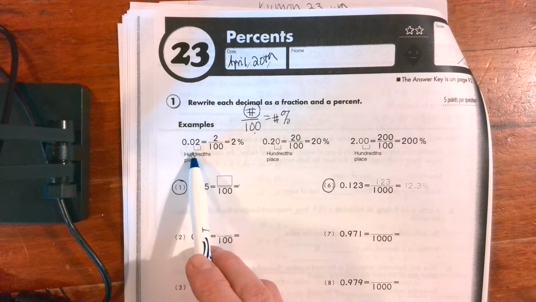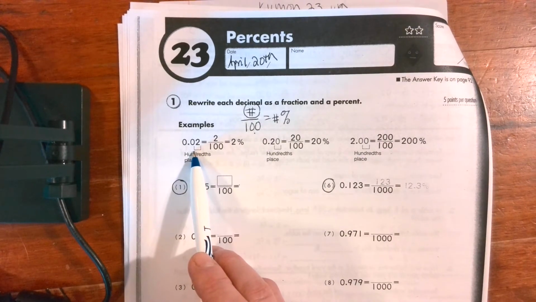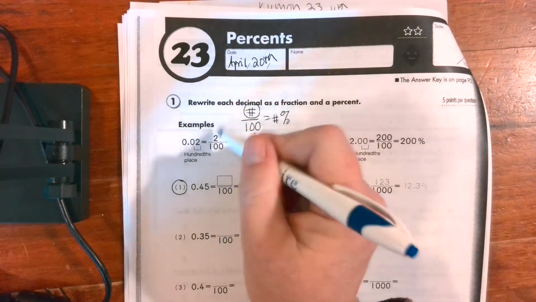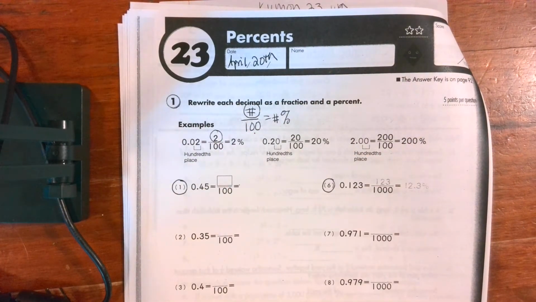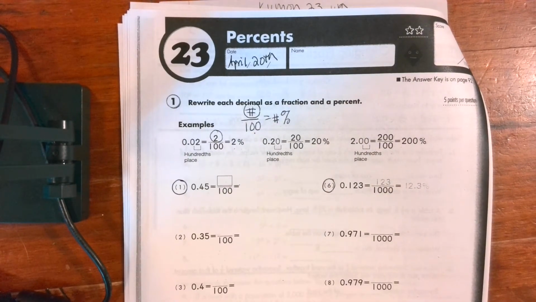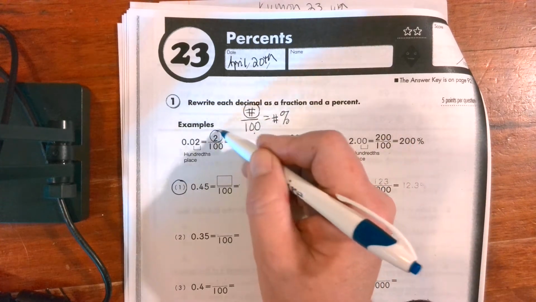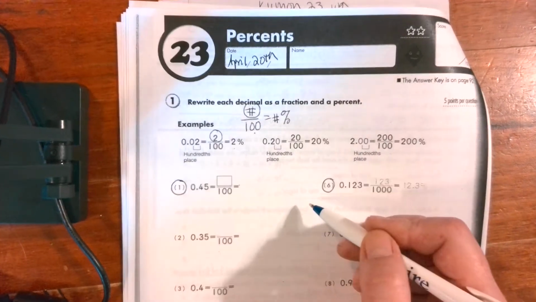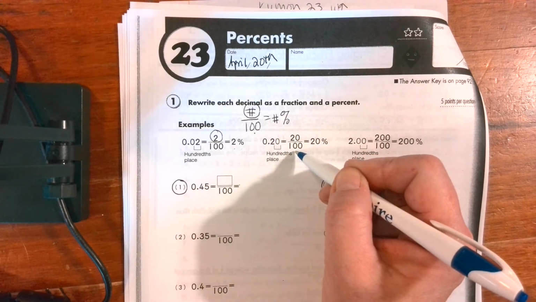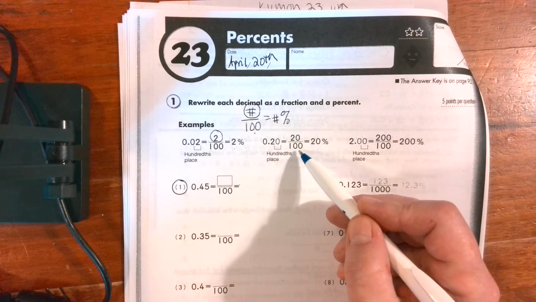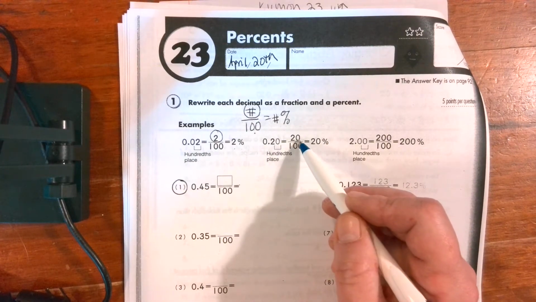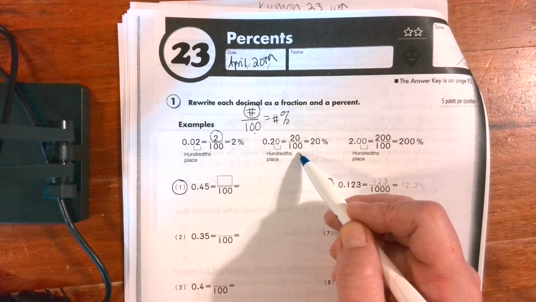So if you look at this one, 2 hundredths, and our top number is our numerator, so we have 2%. And it's just a fraction. A percent is just a fraction over 100. In this case, we have 2/10. And if we multiply the numerator and denominator by 10, wow, this is what we were working on last quarter, you get 20 hundredths, which is 20%.